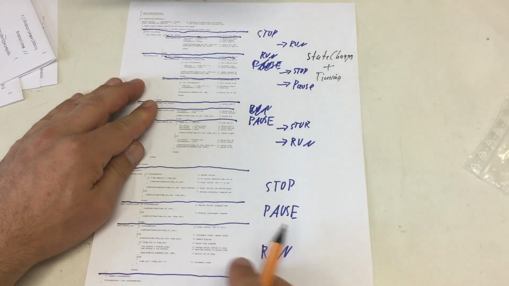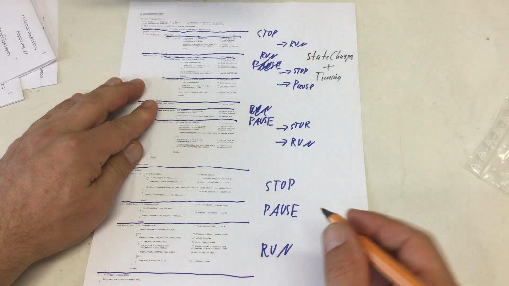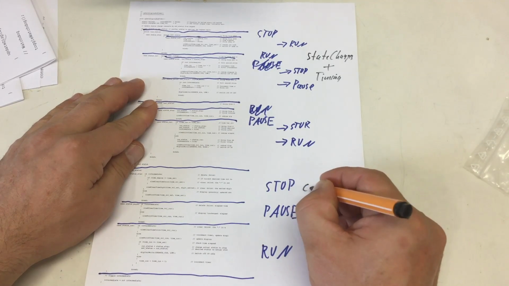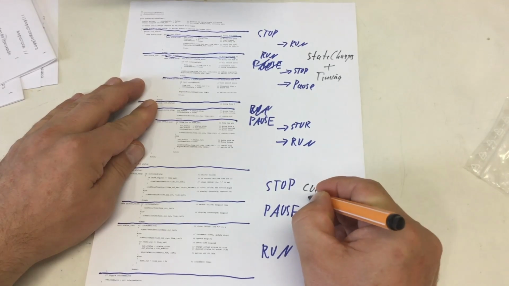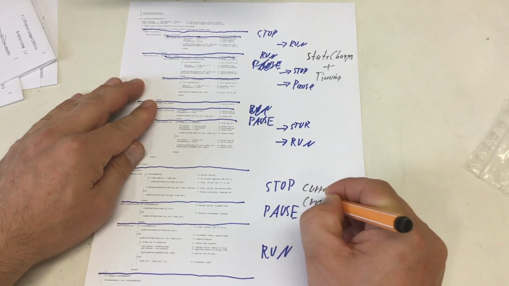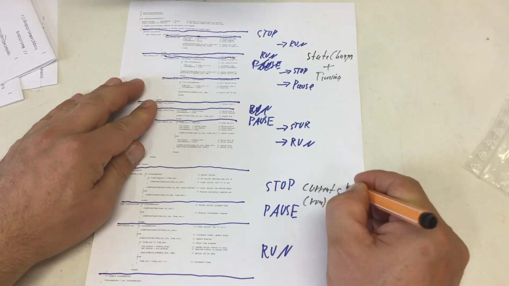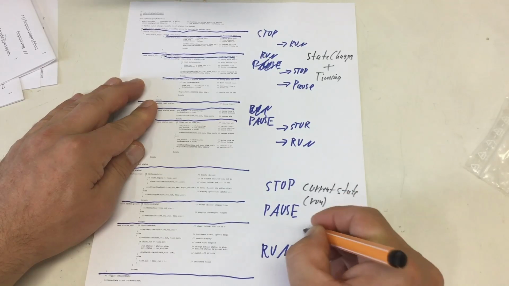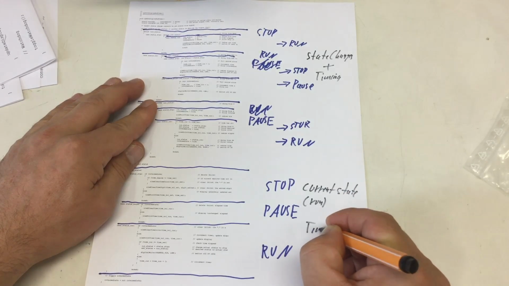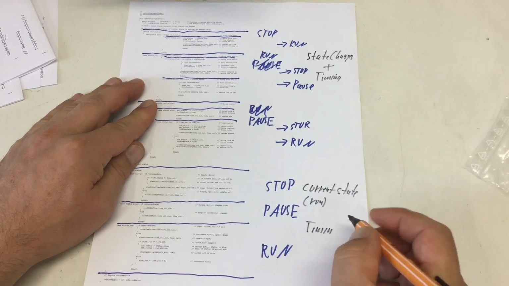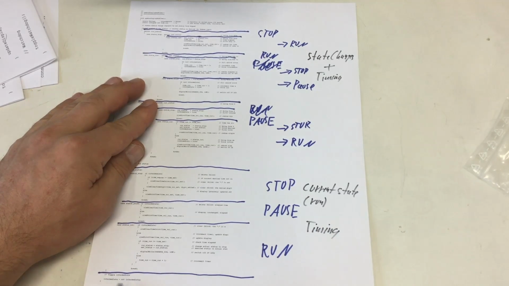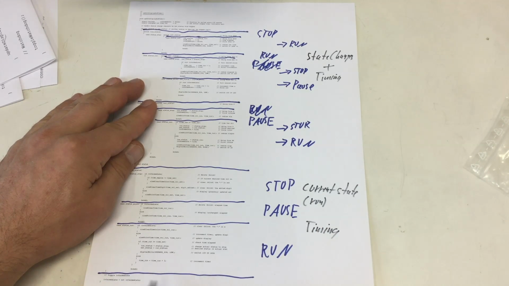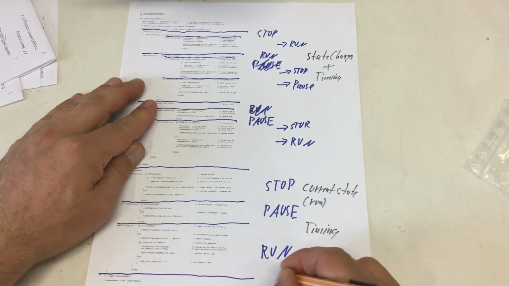The other section handled the current state, or back then we called it the run state, and timing. And the last micro section just toggled intermediate.